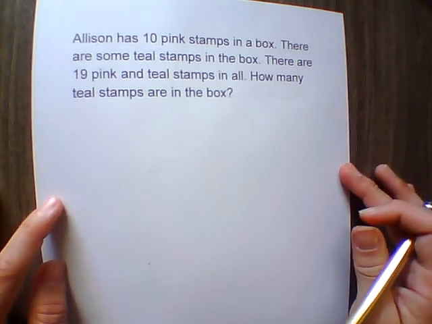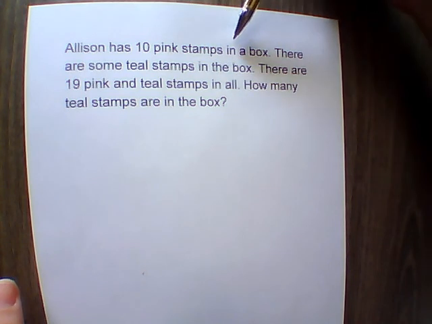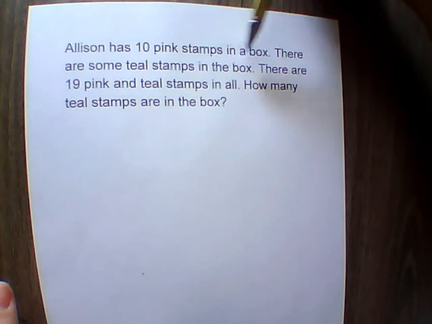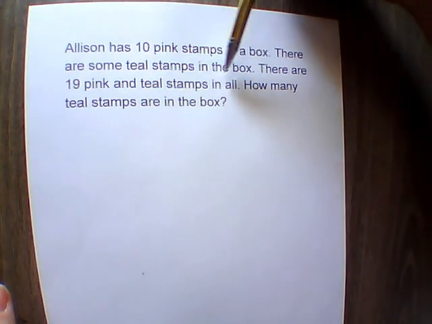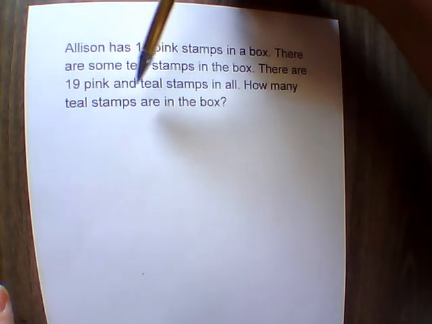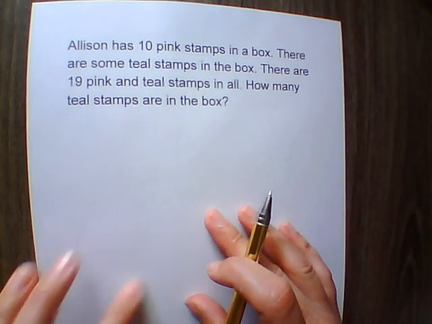And then our last problem for today. So let's read it together. Allison has 10 pink stamps in a box. There are some teal stamps in the box. There are 19 pink and teal stamps in all. How many teal stamps are in the box? So pause the video and do that now. Go. All right, so we're going to set this up.